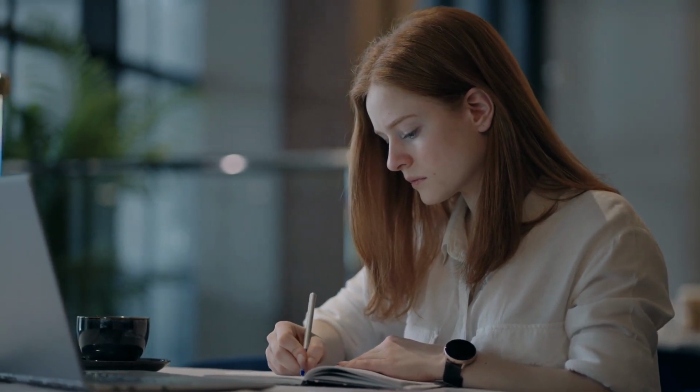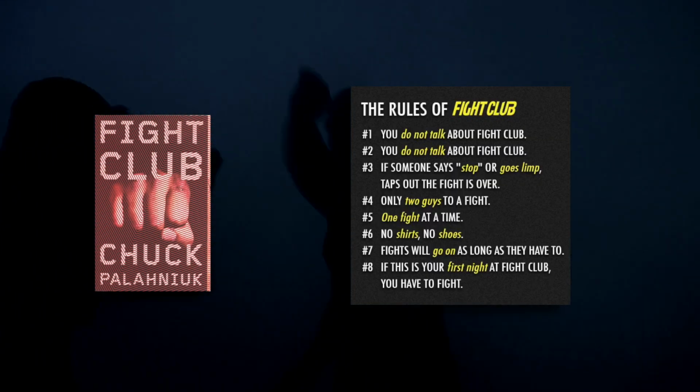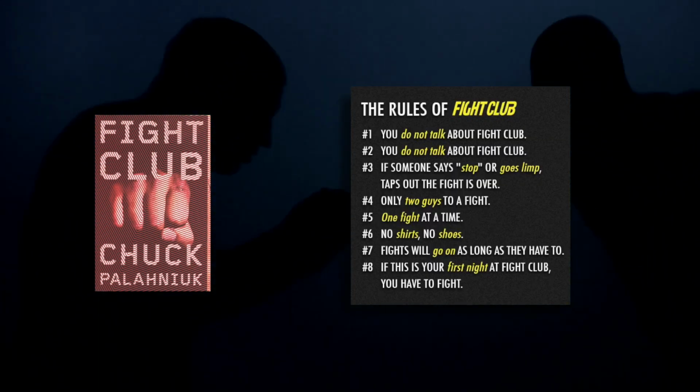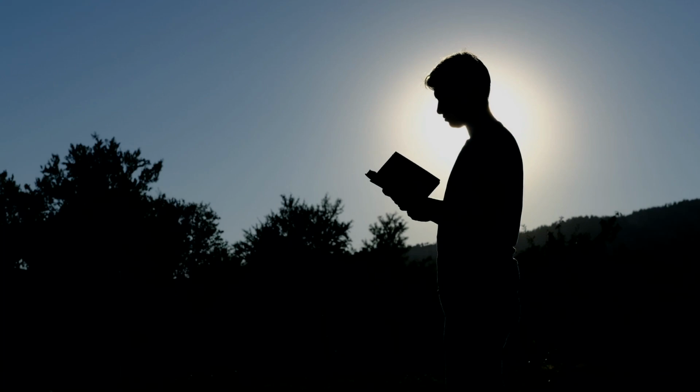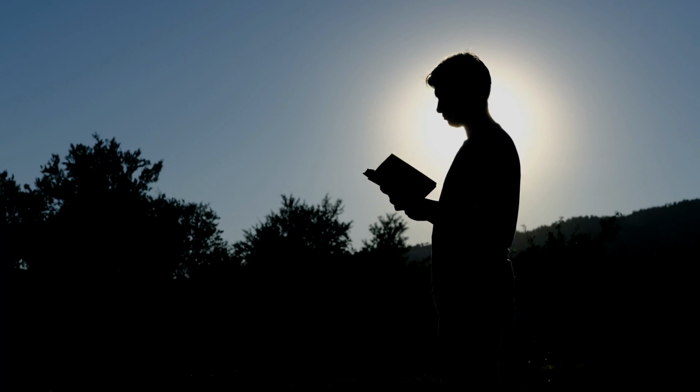One notable example from Palahniuk's own work is the first rule of Fight Club. We don't talk about Fight Club. Adopt this approach and allow the repetition to take root in the minds of your readers. Let them anticipate its recurrence, and allow it to be ingrained in their memories.